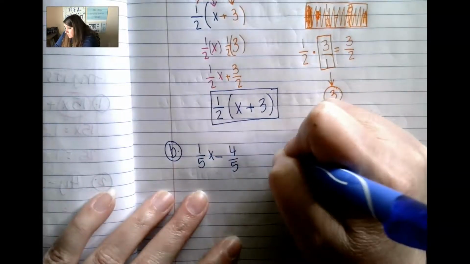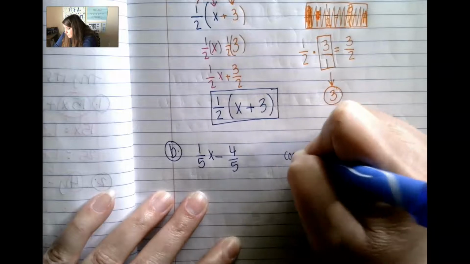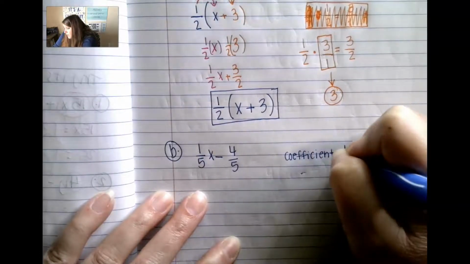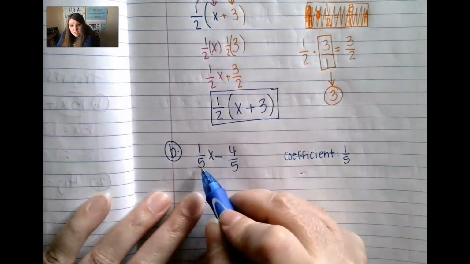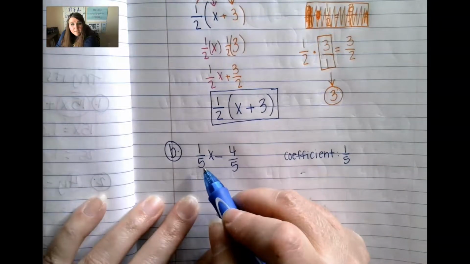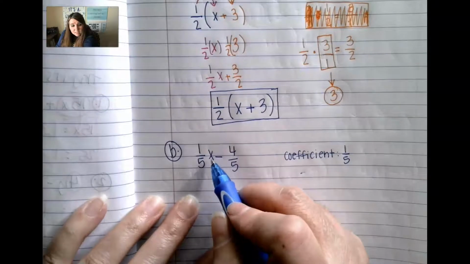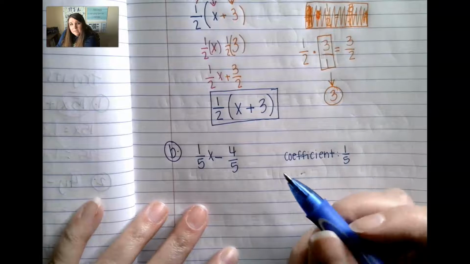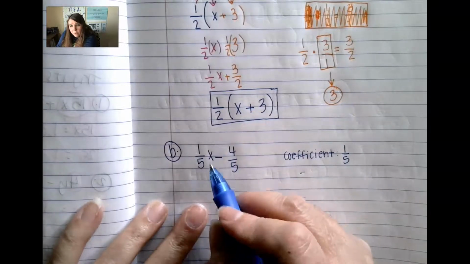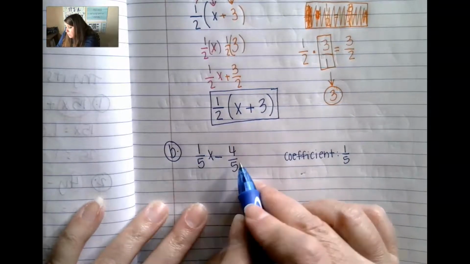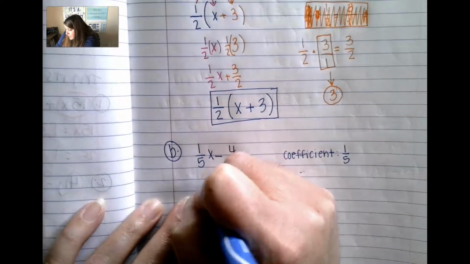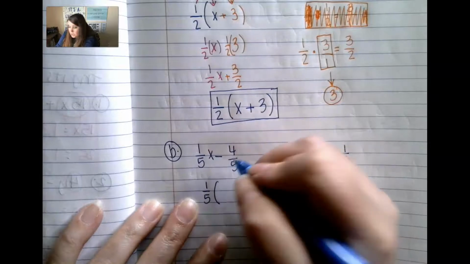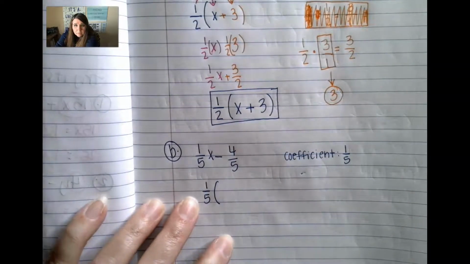First of all, we need to know what the coefficient is, and here it is 1/5. The co is the one that's attached to the letter. If I factor this 1/5 out of both of those terms and put it on the outside, how do I get back to my original starting point?